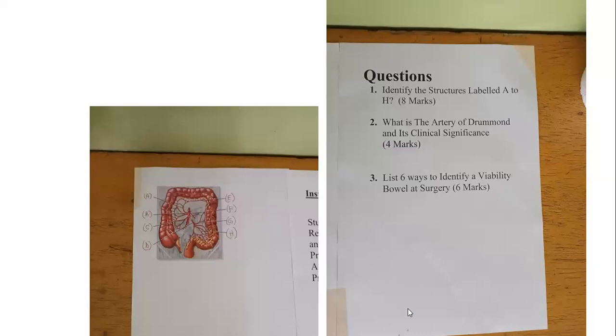Okay. Now, the A is the middle colic artery. The B is the right colic artery. The C is the ileocolic artery. The D is the inferior mesenteric artery.